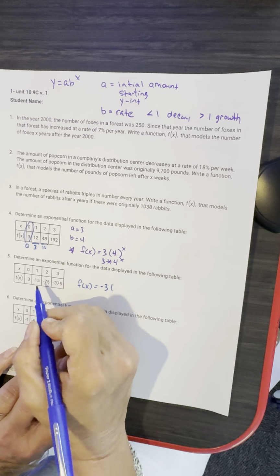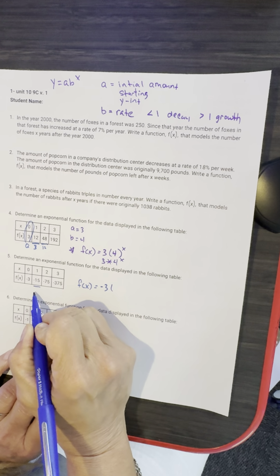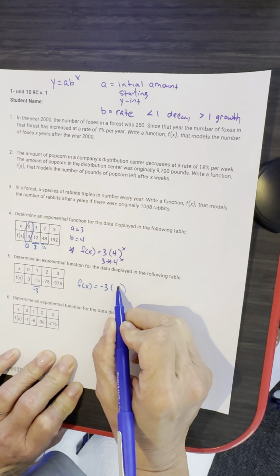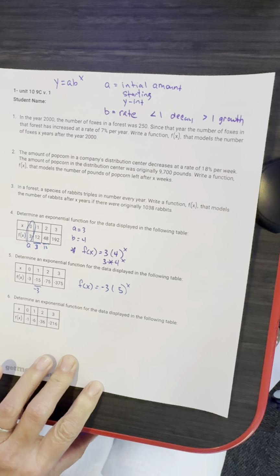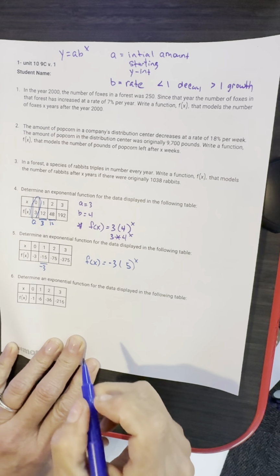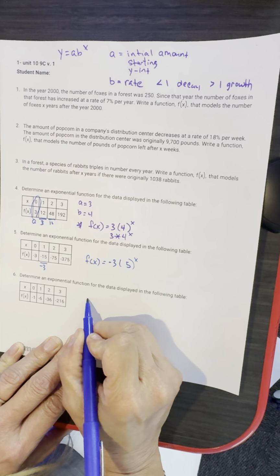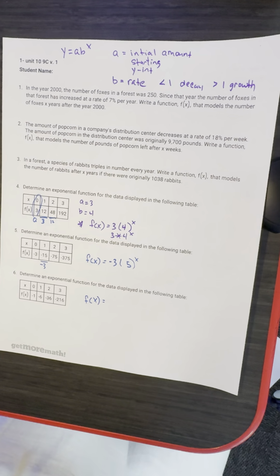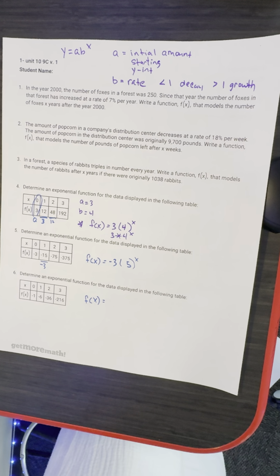And so then you take negative 15 divided by negative 3, and what do we get? 5 raised to the x. So let me give you a minute, do number 6. And then we'll go back up.